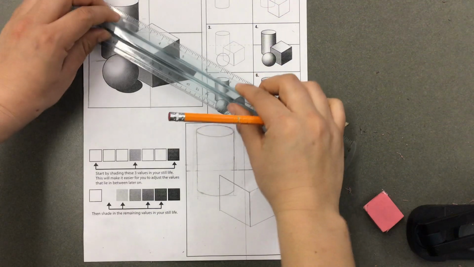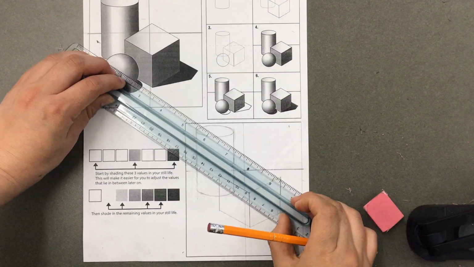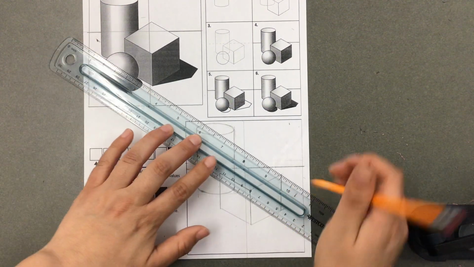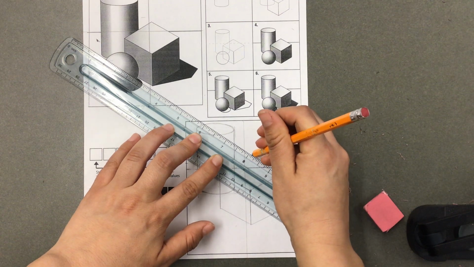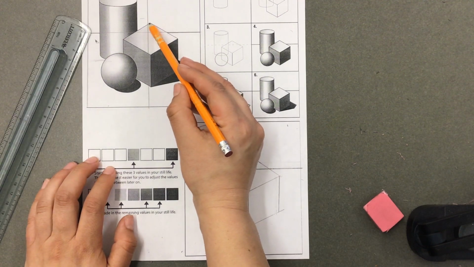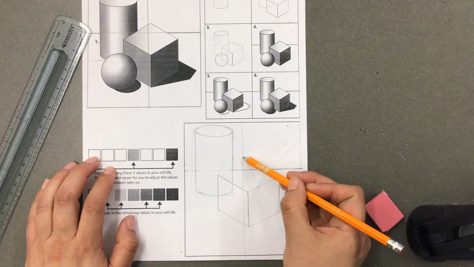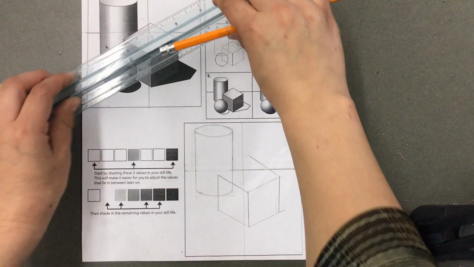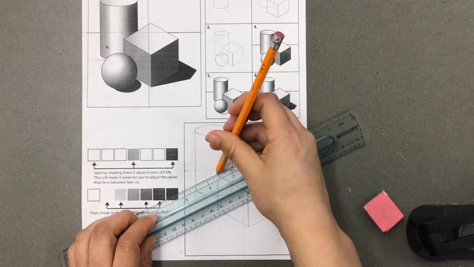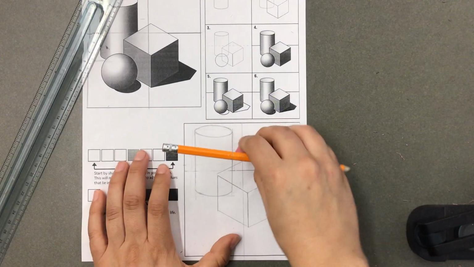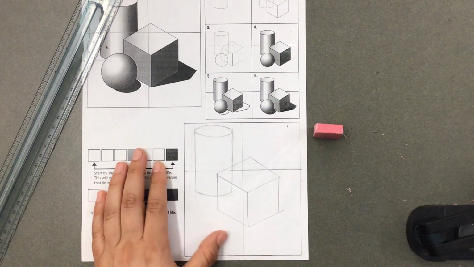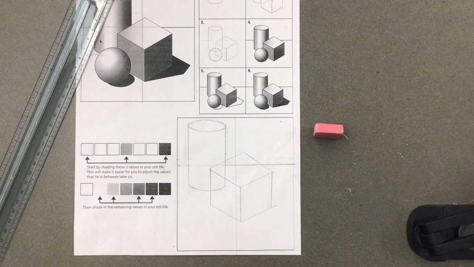Then to do the back angles, take your ruler, line it up to the edge you're trying to draw, and then you trace back. And notice how this corner almost ends at the halfway point. So I'm making sure that this angle is going to end pretty close. And then get this one. And maybe it's a little off, but I think it's pretty accurate to this one.